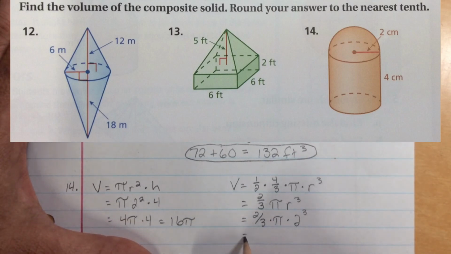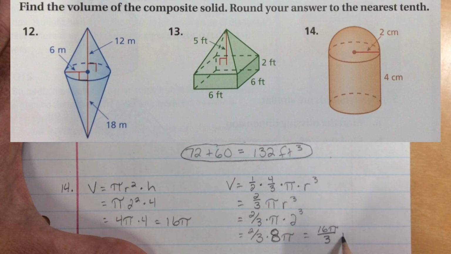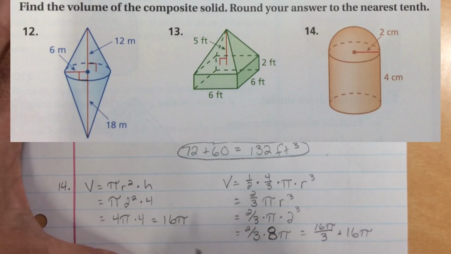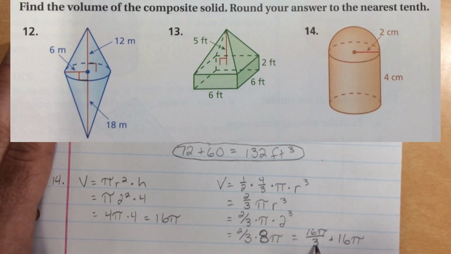So now we have 2/3 times 8 pi, which means we're multiplying by 2 and dividing by 3, which would give us 16 pi over 3 plus 16 pi from over here, okay? 16 pi over 3 plus 16 pi.